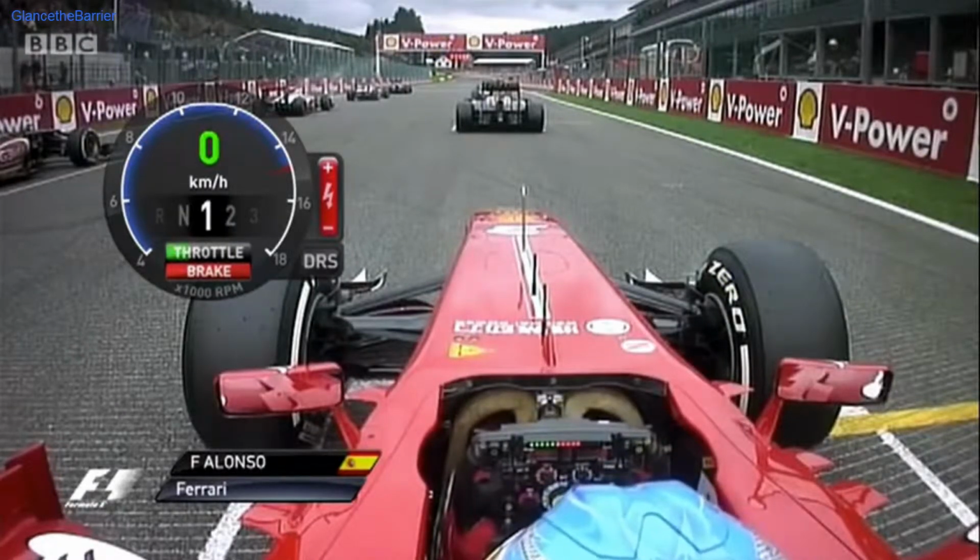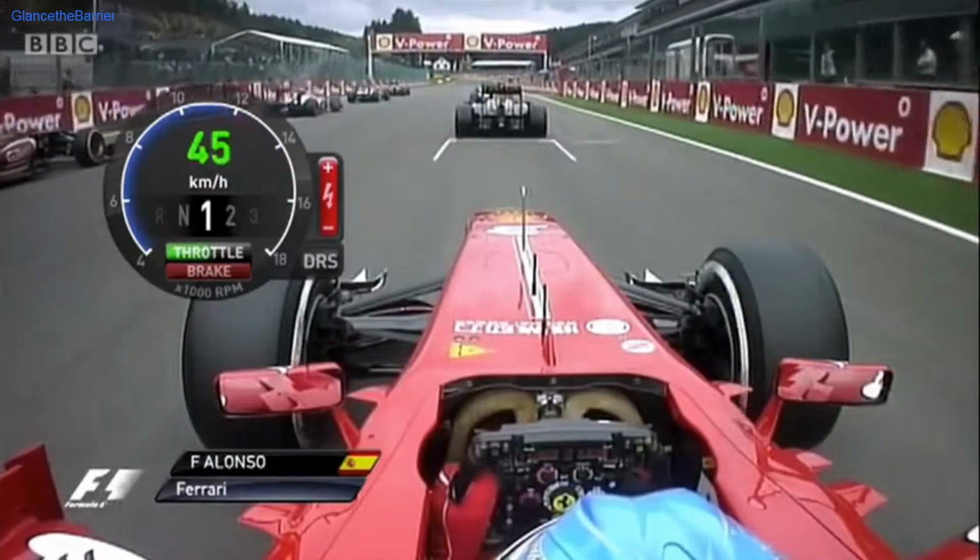What is so important about driving faster than anyone else?